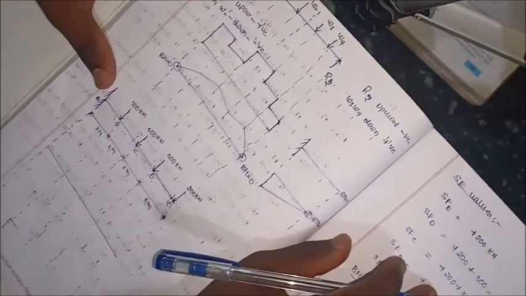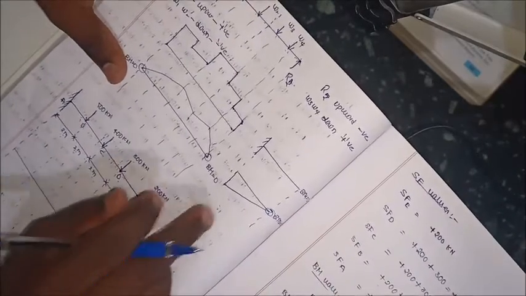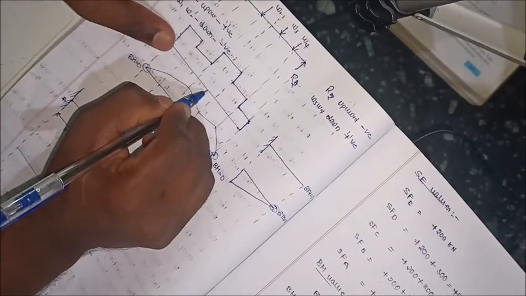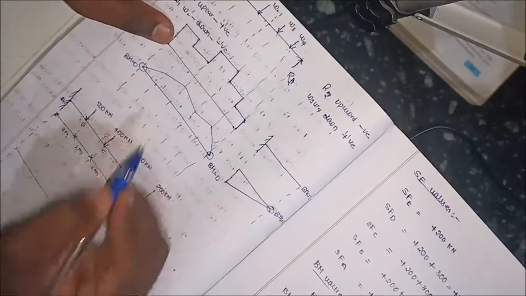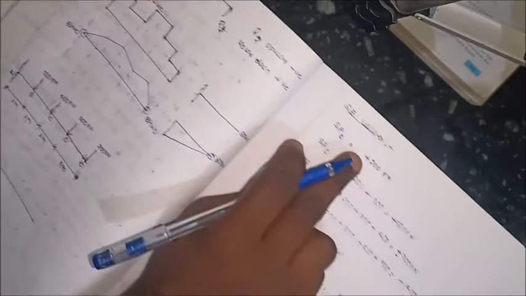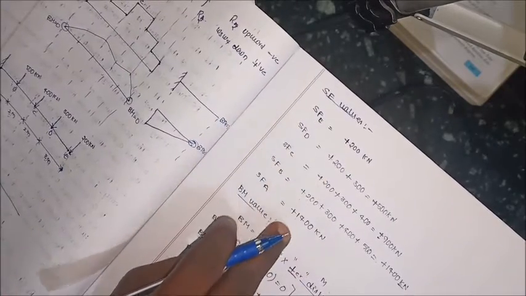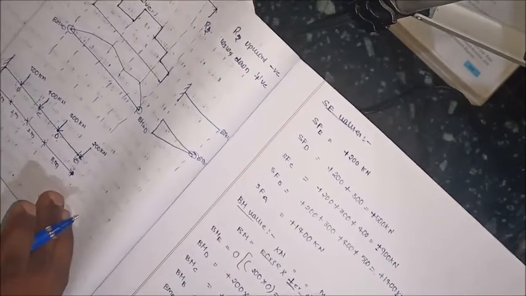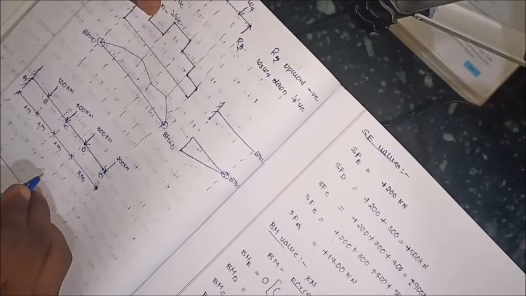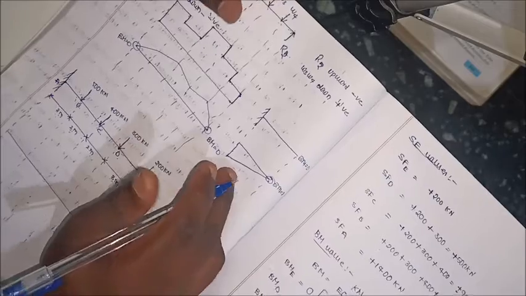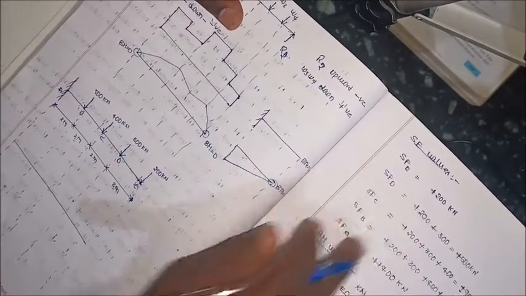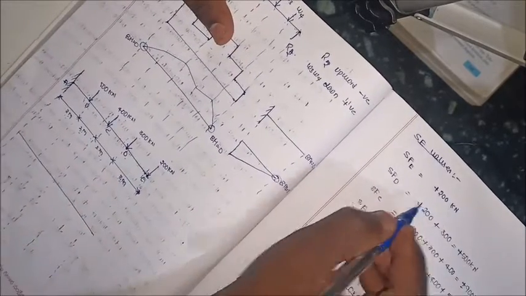So draw the shear force values. We already know the positive values are drawn above the baseline and negative values below the baseline. Here all the shear force values are positive, so you should draw all the points above the baseline. First, shear force at E is 200 kilonewtons.